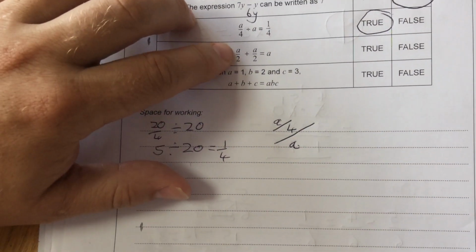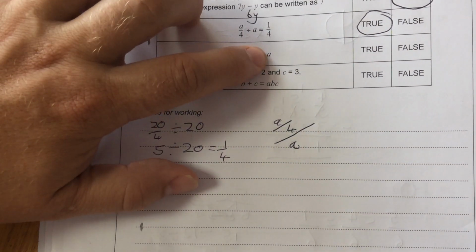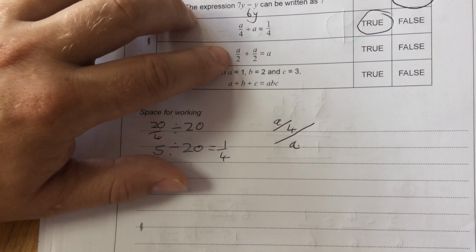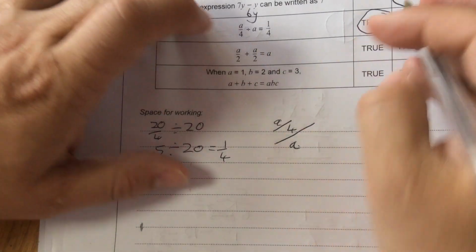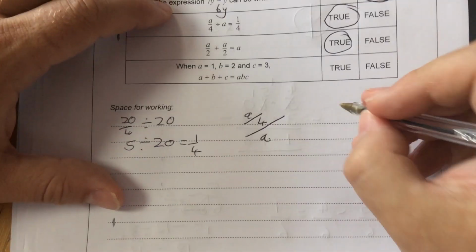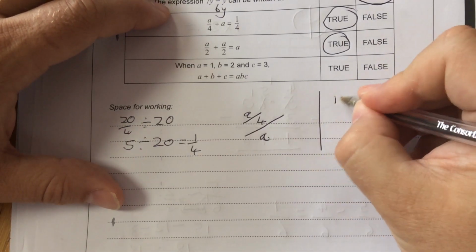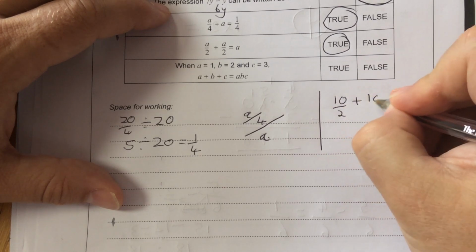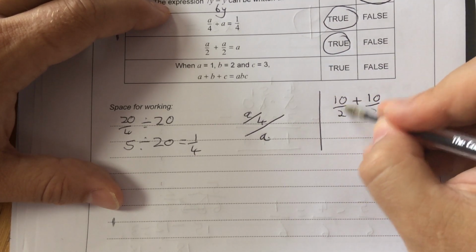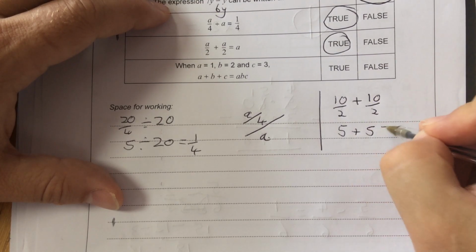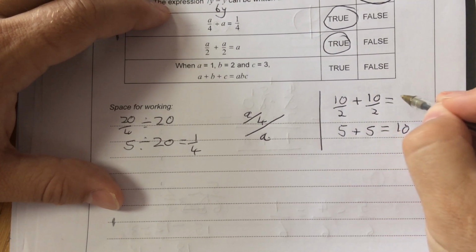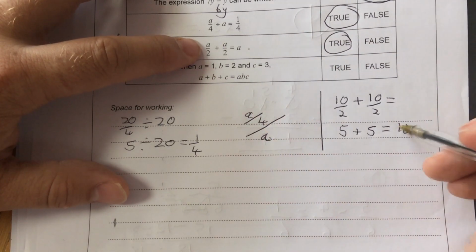The next one, half of a plus half of a equals a whole a. That's going to be correct because if you've got half of something and then add another half of it, you get a whole one. So that one is true. Or you could have done it by numbers. Let's pick a as 10. You could have done 10 over 2 plus 10 over 2. 10 divided by 2 is 5. So 5 plus 5 is 10, which is a, and a was 10, so that one is true.